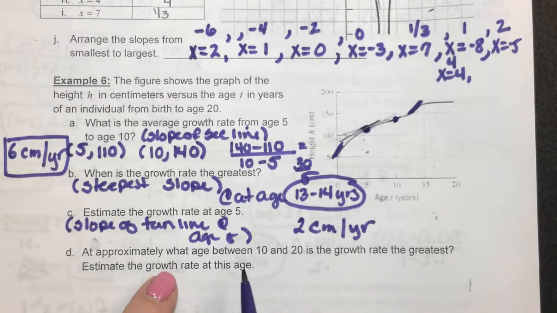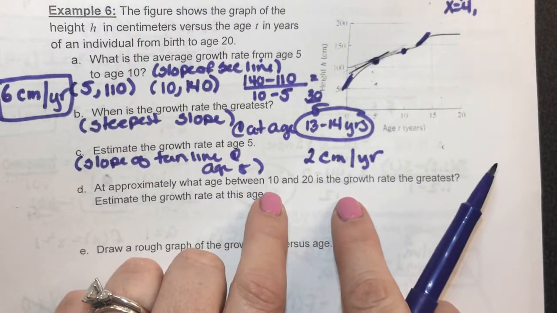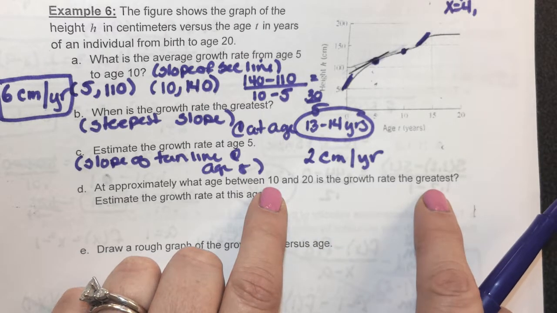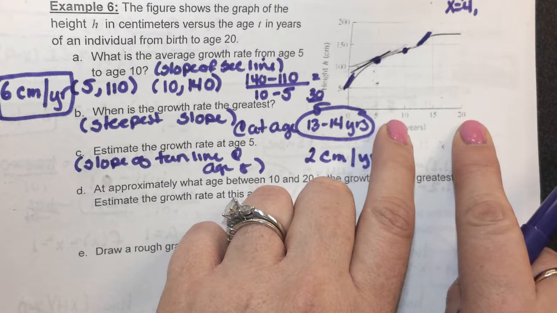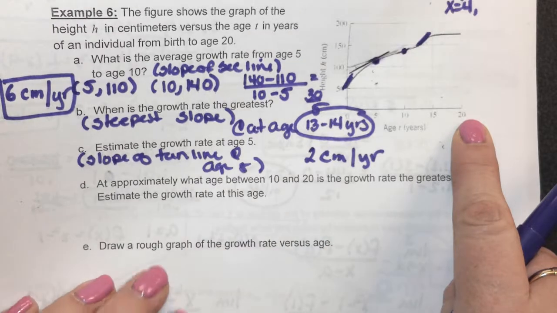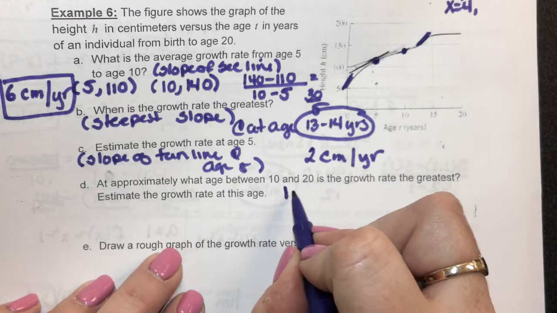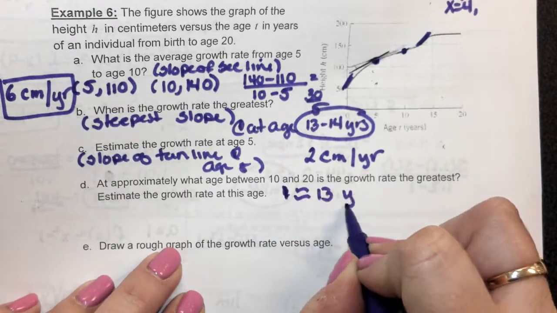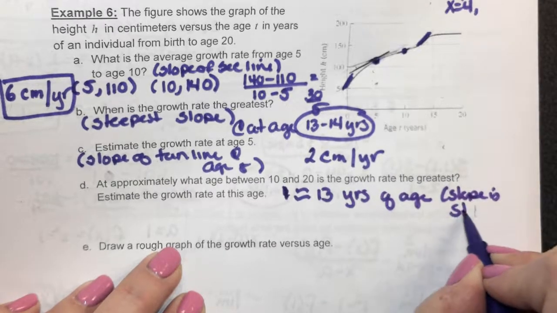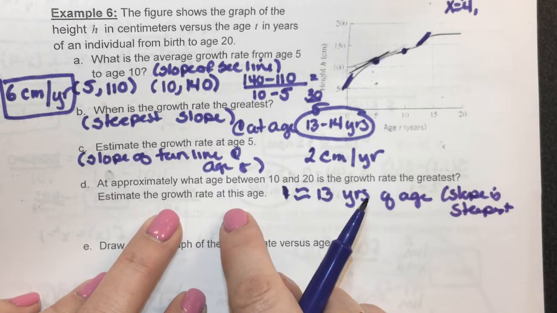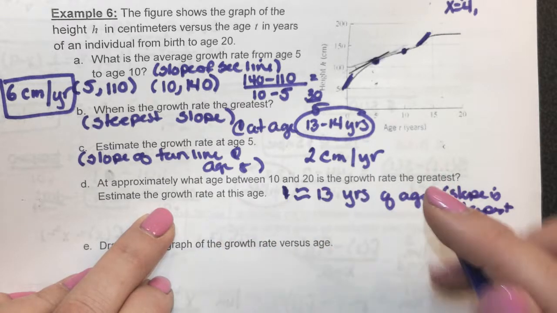Okay, shh, guys. At approximately what age, between 10 and 20, is the growth rate the largest? So I think we already answered that. Where is the growth rate the largest between 10 to 20 years? 13 or 14 years. So we got to pick one. 13. So probably about 13 years of age, because that's where your slope is the steepest. Estimate the growth rate at this age. How are you going to do that? You're going to simply find the slope of your tangent line.